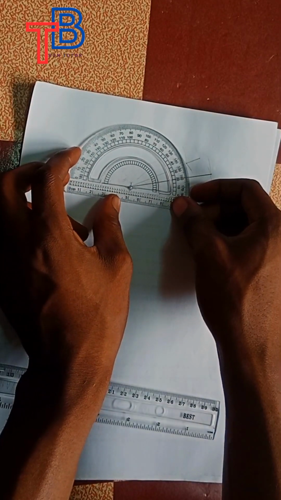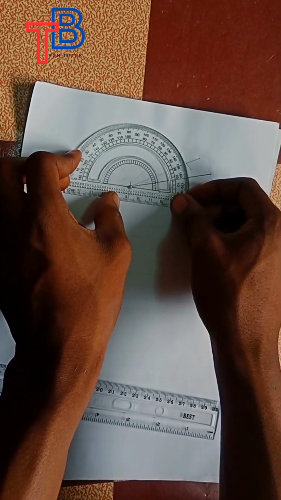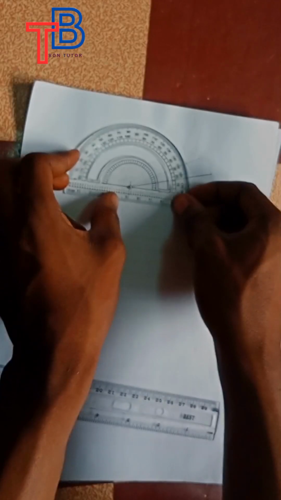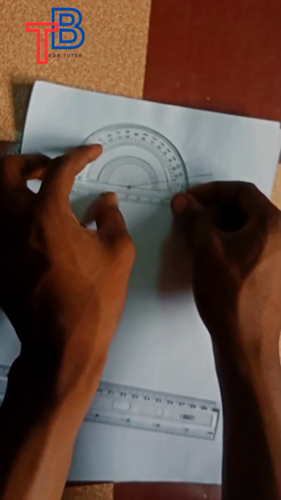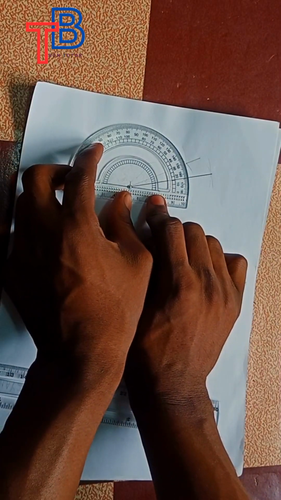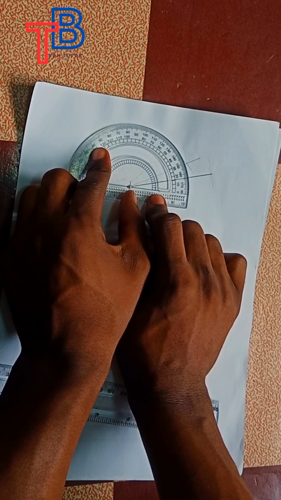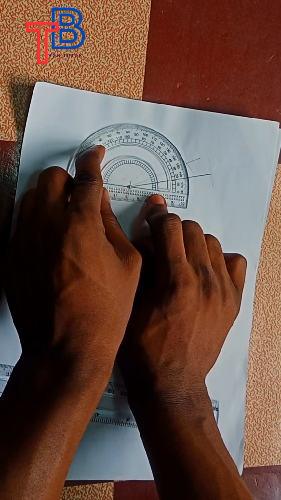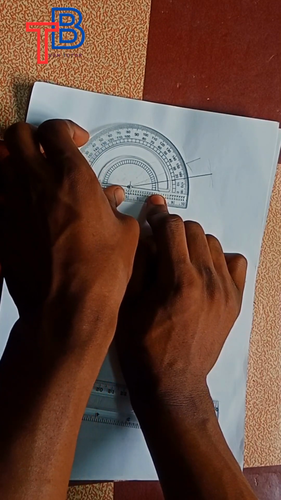So I'm going to put my protractor on this point here, and I'm going to make sure it aligns with the center, and also the baseline aligns with it. And voila, we are going to see that I have my line on the 15 degree.